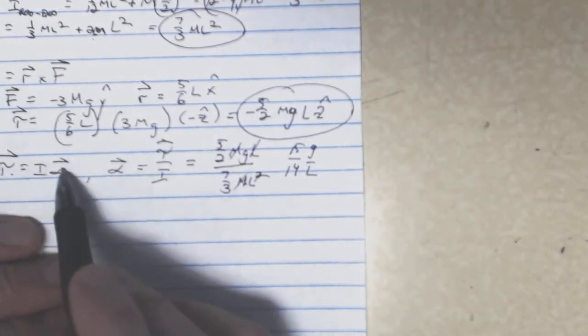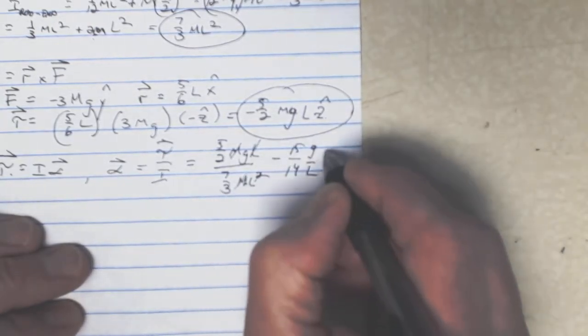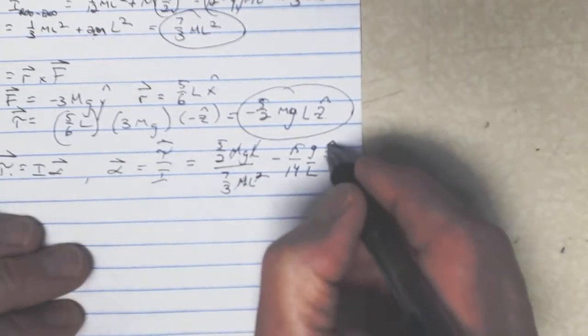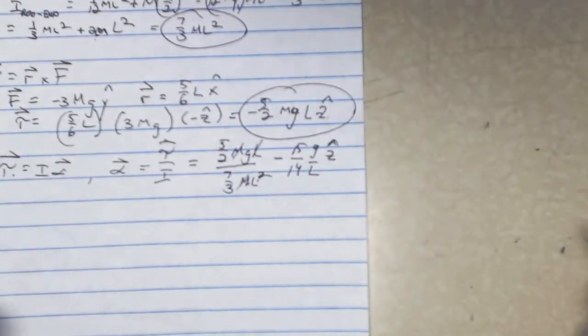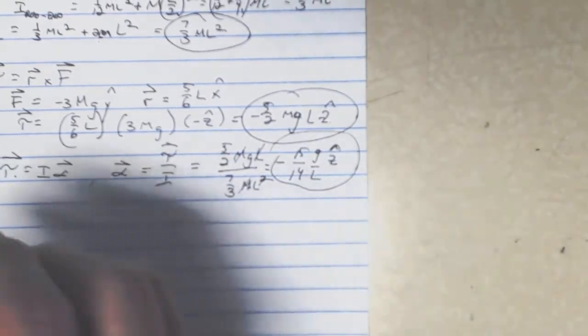Now let's worry about the direction. Well, the direction of the torque and alpha are in the same direction. So we got that from up here. So this is negative z hat. That will be the direction of the angular acceleration, which again makes sense because the angular velocity will be increasing in the direction down into the paper as it begins to fall. So that's the answer to D.